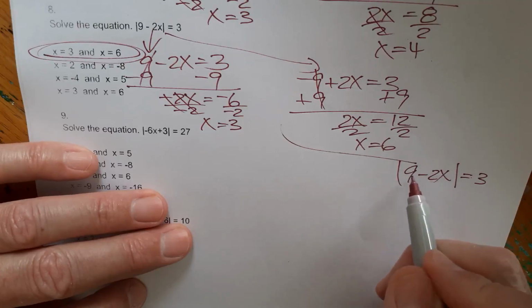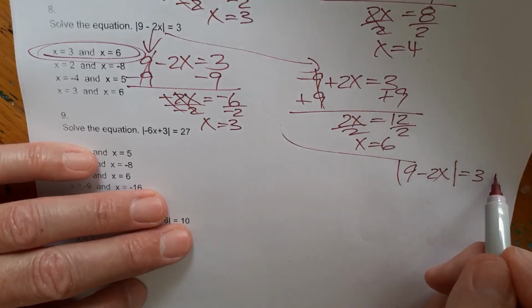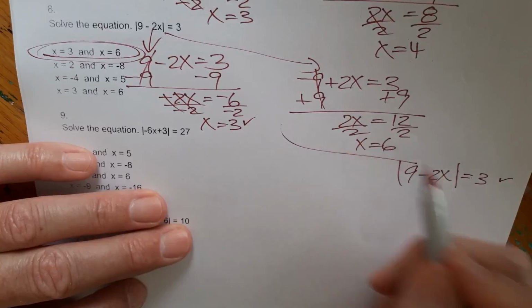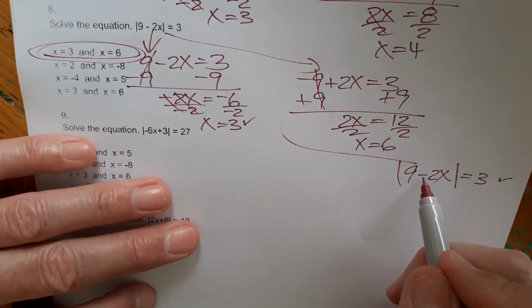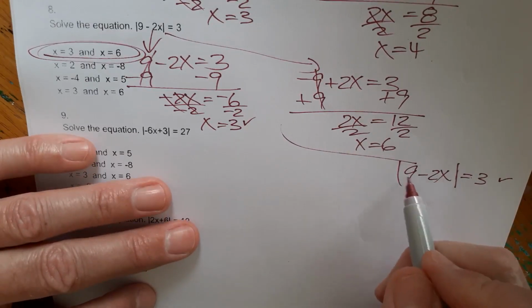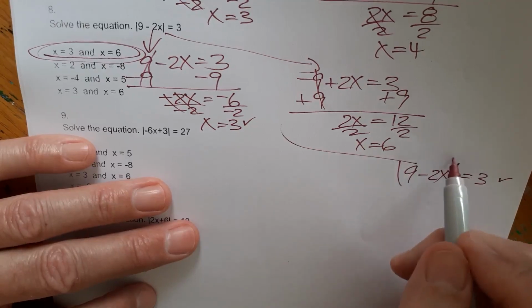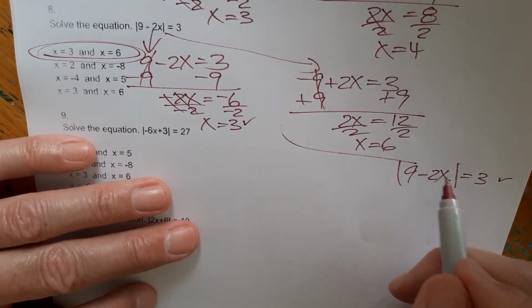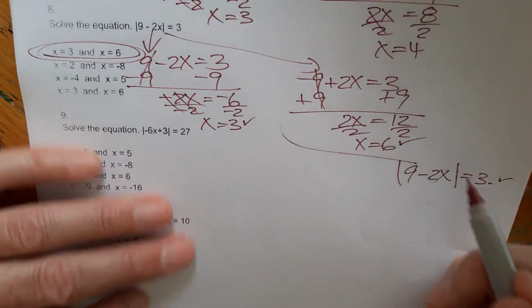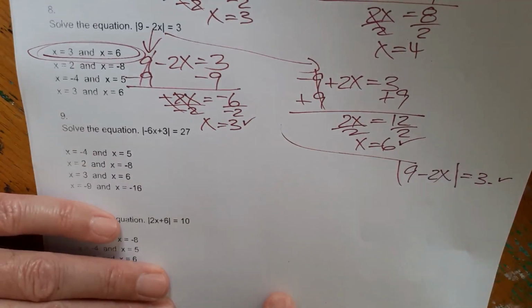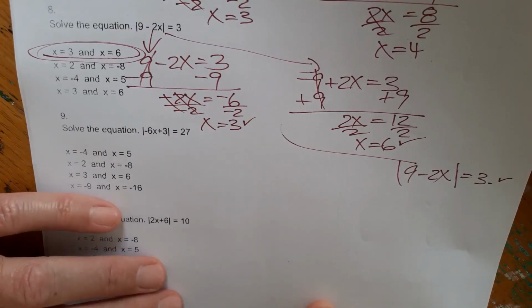9 minus 6 would be 3. An absolute value means 3, and does 3 equal 3? Check, so this works. Now take the 6. This would be a minus 12. 9 minus 12 is a negative 3. But a negative 3 in an absolute value symbol is positive 3, and 3 does equal 3, so this works too. Both answers work because the absolute value symbol changes the dynamics of the problem.